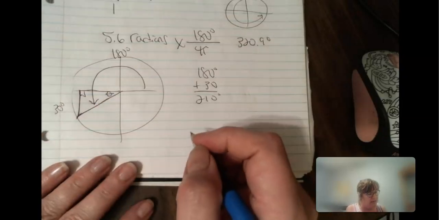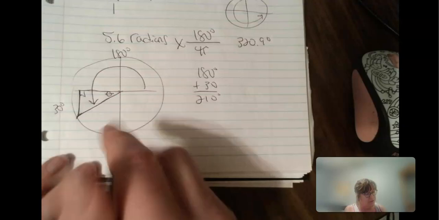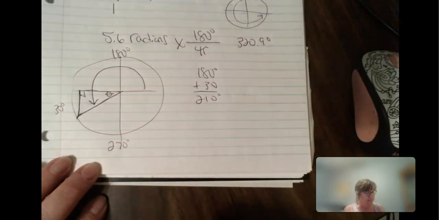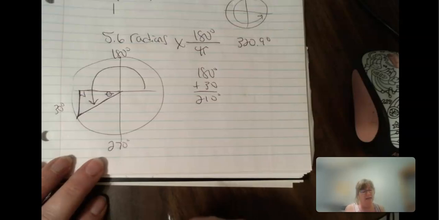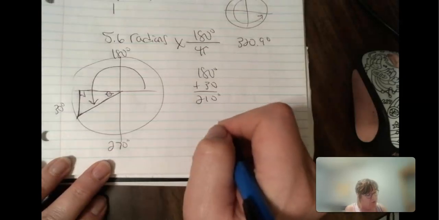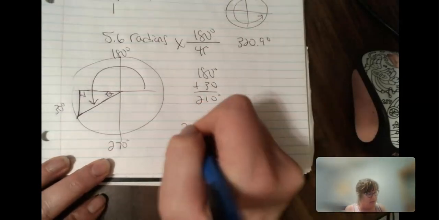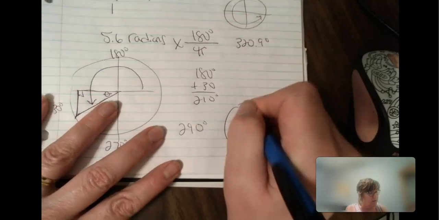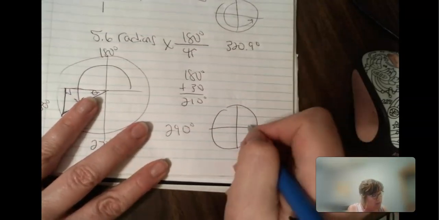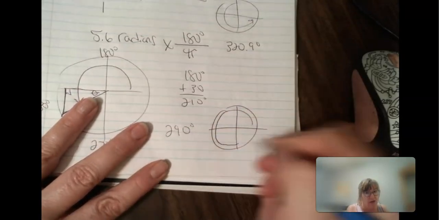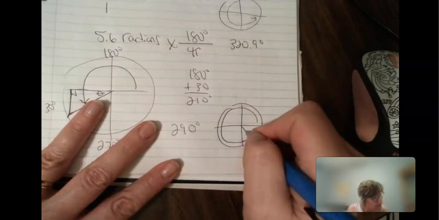Say I have something over here. So this is 270. Let's just do 290. What is my reference angle if I'm at 290 degrees? Let's draw our circle. So 270 is here, and then I'm going to go another 20.